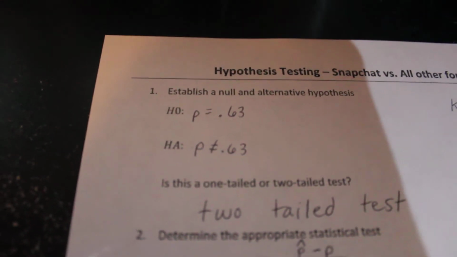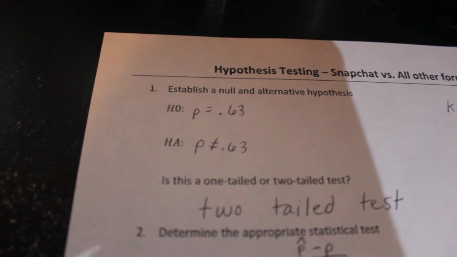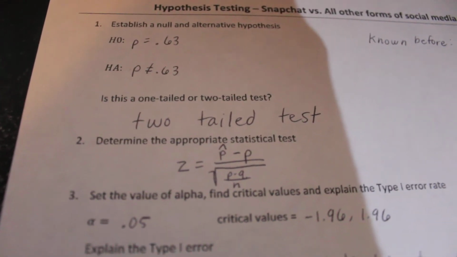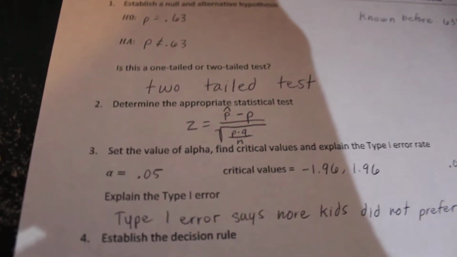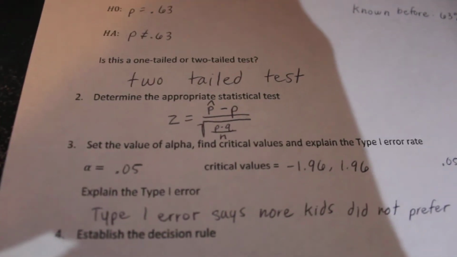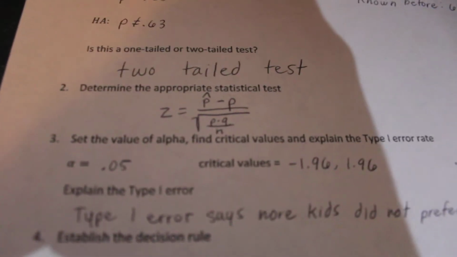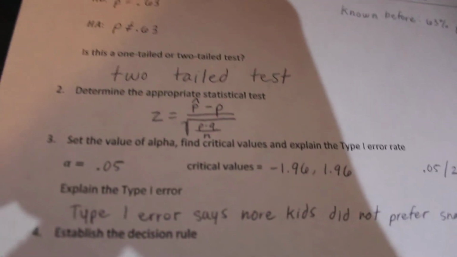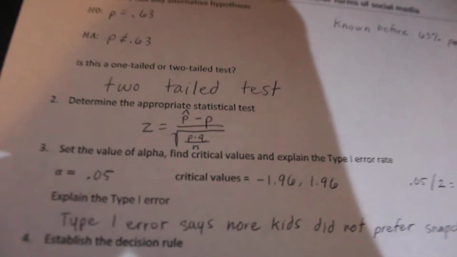So basically we're going to start off with establishing our null and our alternative hypothesis here. For our null, p is equal to 0.63, and then our alternative hypothesis will be that p is not equal to 0.63. And of course this is going to be a two-tailed test, and to determine the appropriate statistical test, we're going to be using z is equal to p hat minus p over the square root of p times q divided by n, which will be our sample size.